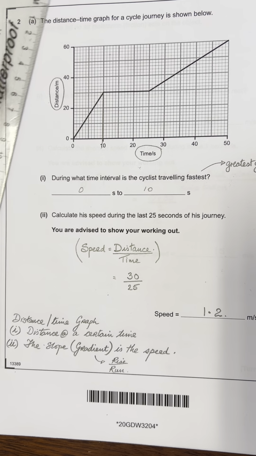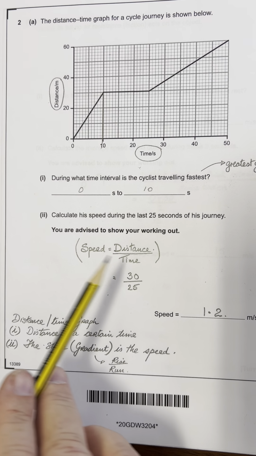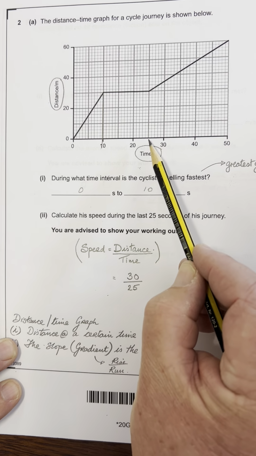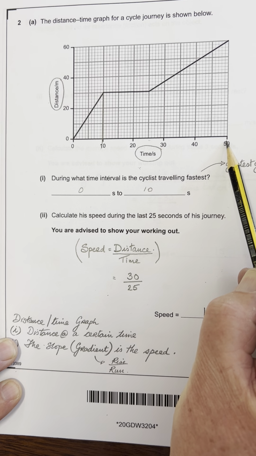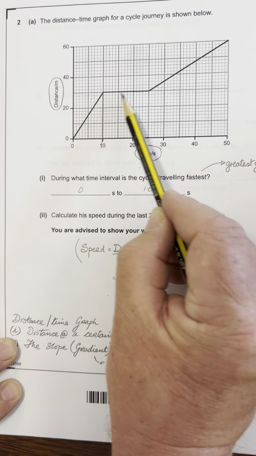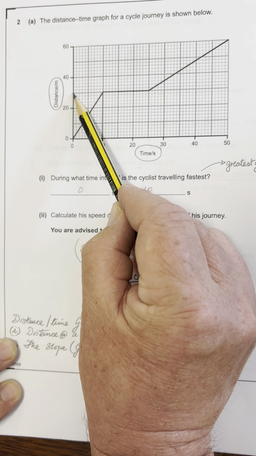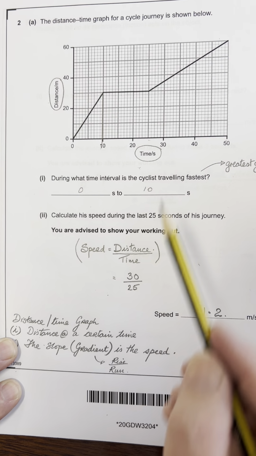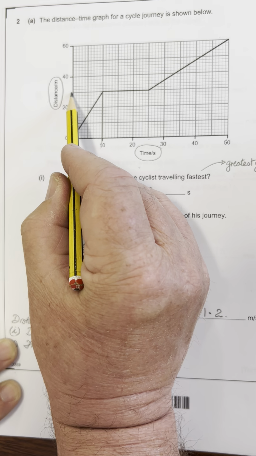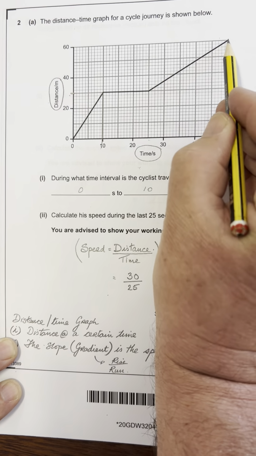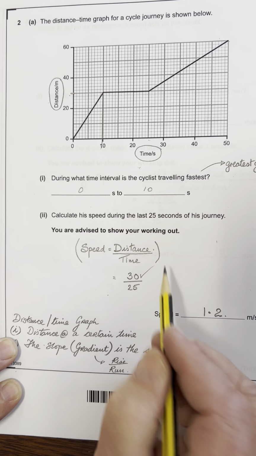Right? You are asked to calculate his speed during the last 25. Look, there's 25 and there's 50. The last 25. He has gone from 25 to 60. Sorry, 30. See, I even get it wrong. That's 30 to 60. So his distance is 30.